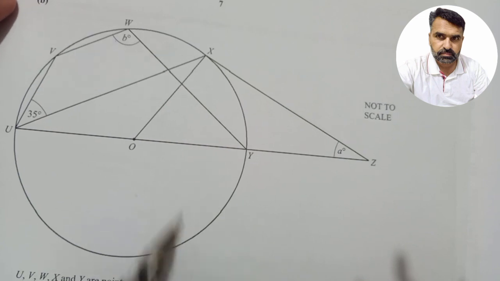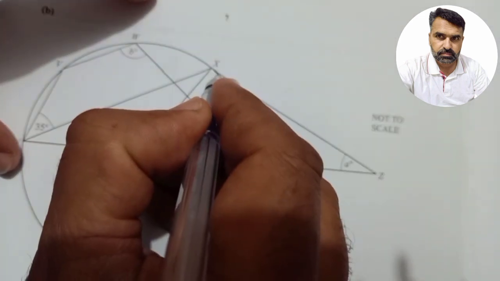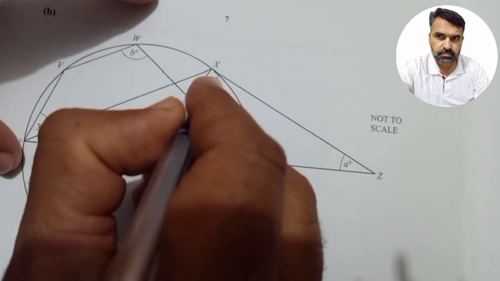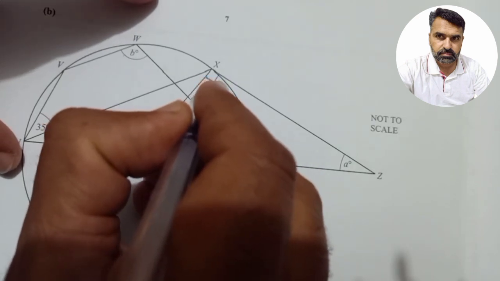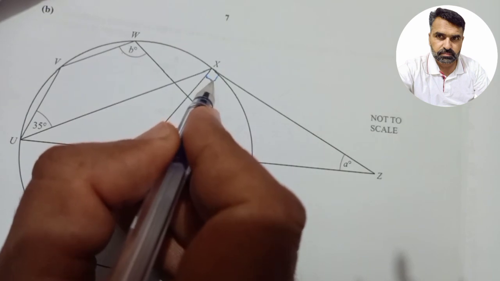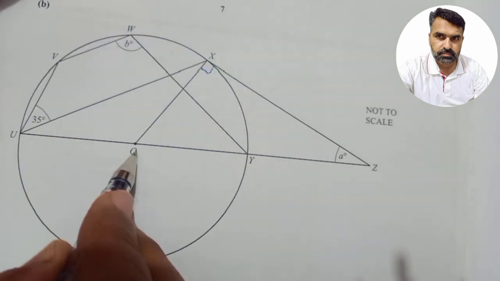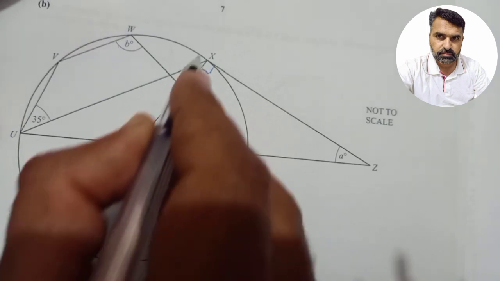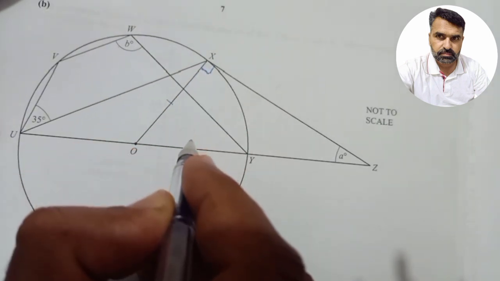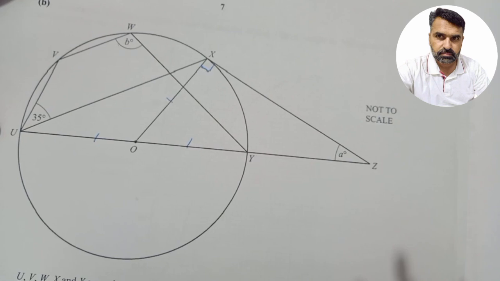Now students, if you look carefully, this angle will be a right angle, because the point where the radius and the tangent meet each other, they are perpendicular to each other. So this angle is a right angle. And UO, OY and OX, these three lines are equal because they are the radii of the same circle.